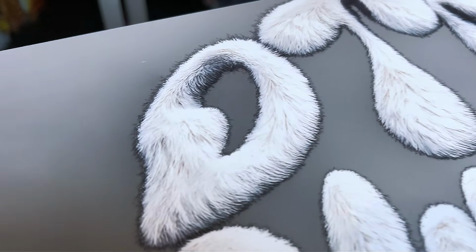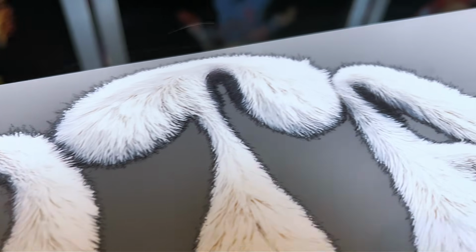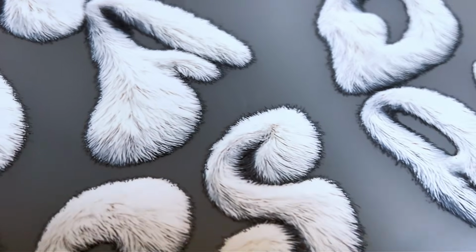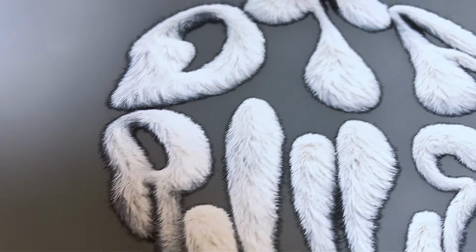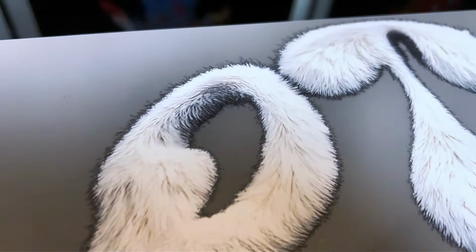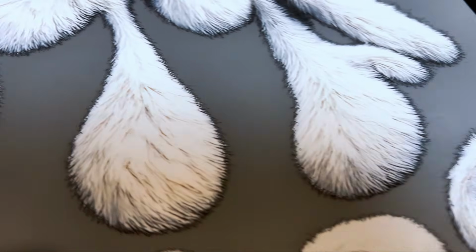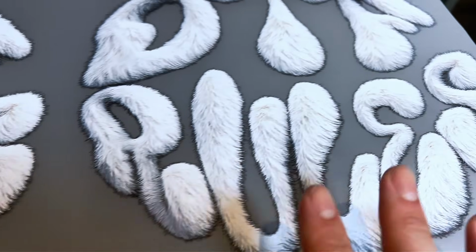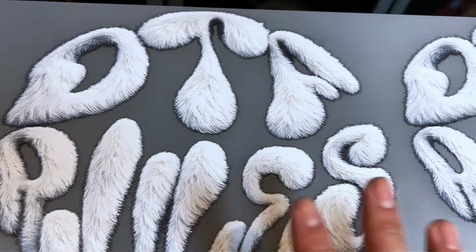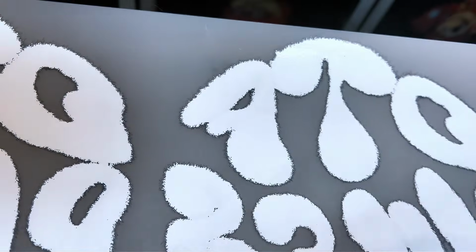Let's take a closer look here. Guys, the definition is unreal. This looks so realistic. It pops. I love the way the color contrasts towards the shadowing. Those halftones are gonna look crazy on that black shirt. I'm very stoked, guys. Let's take a good clean look on the back.